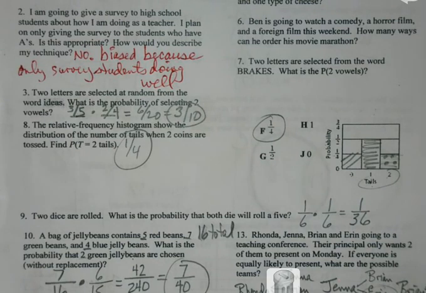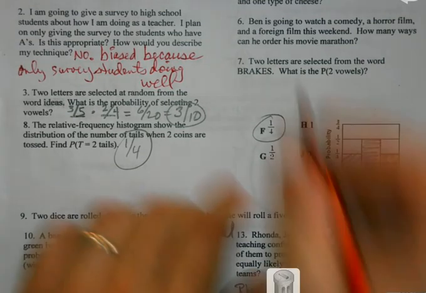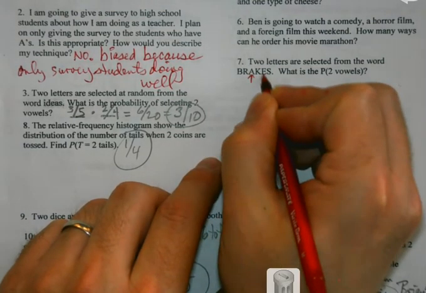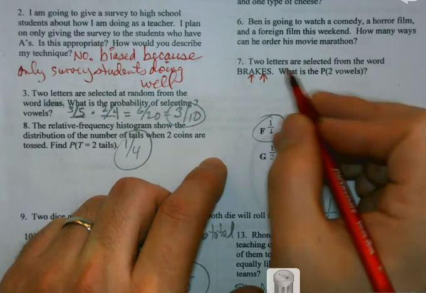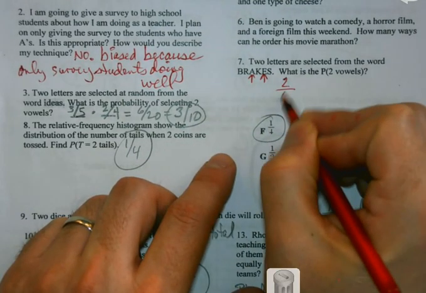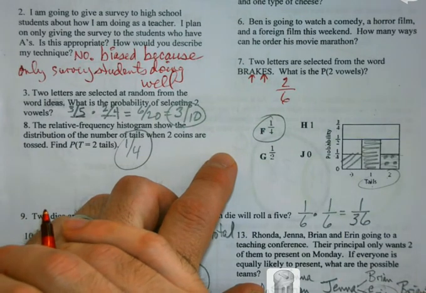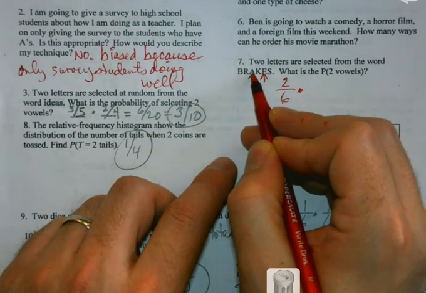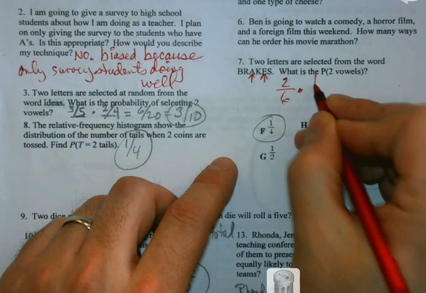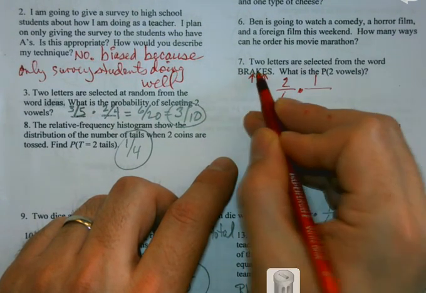Okay, and now I already forgot what the next question is. 7. 2 letters are selected from the word breaks. What's the probability of getting 2 vowels? All right, let's see here. I got 6 letters total. Then once I get the first one, so if I draw A, I only have 1 vowel left. And there's 1, 2, 3, 4, 5 letters.